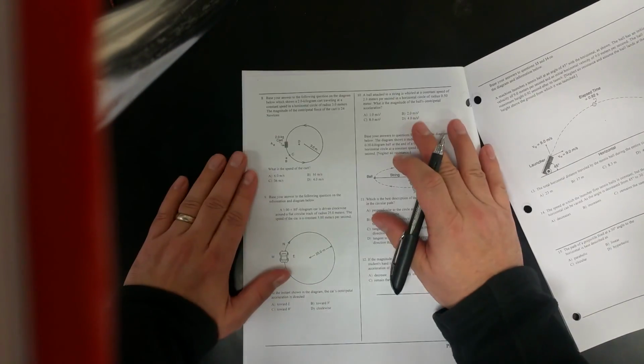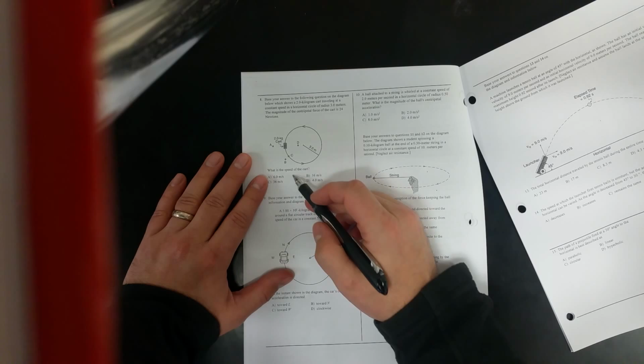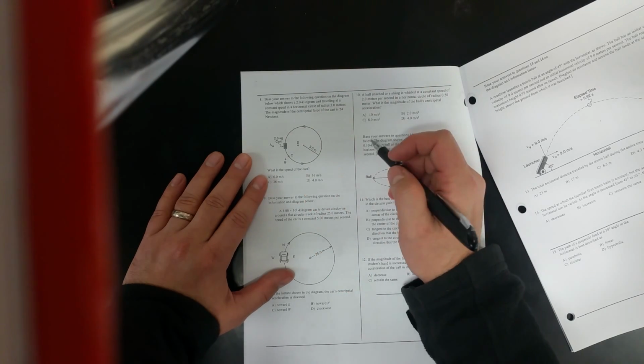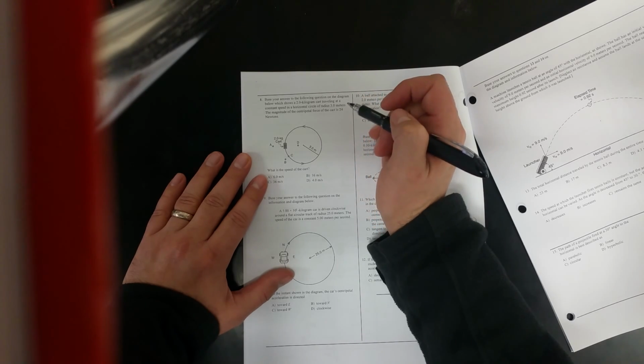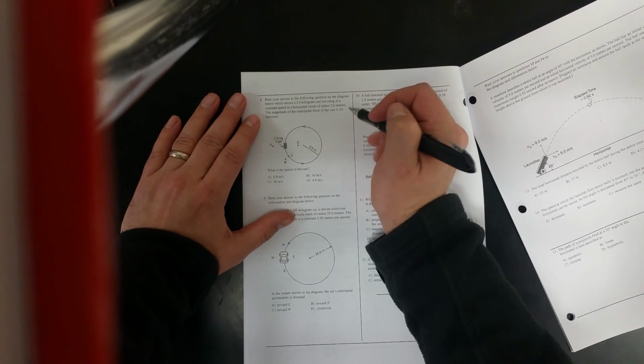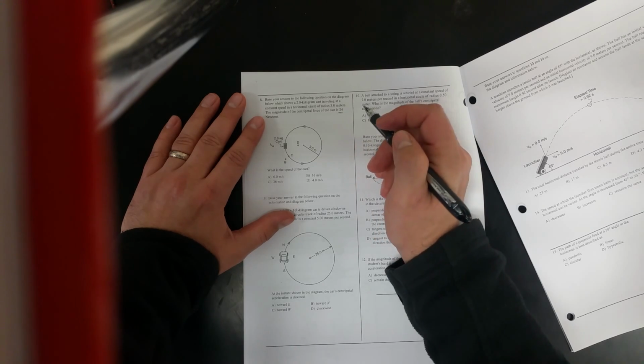Okay. Number 8. What is the speed of the cart? I bet you we don't even need to read that. It's a 2 kilogram cart, 3 meter track. I take it back. We do need to actually read that because we need to get the centripetal force right here, which is 24 newtons.